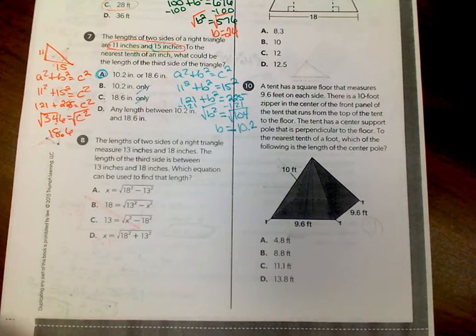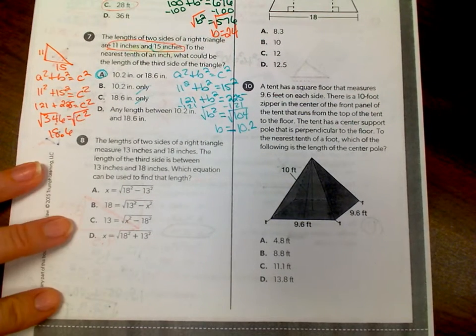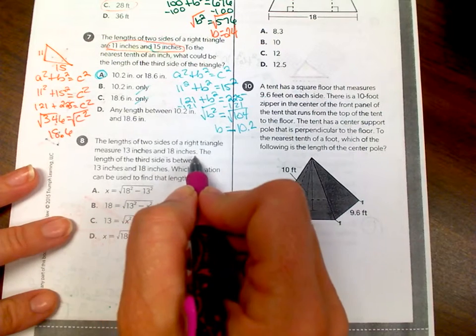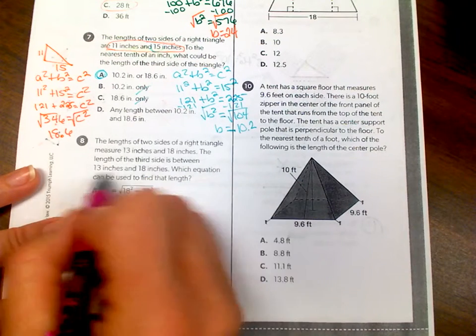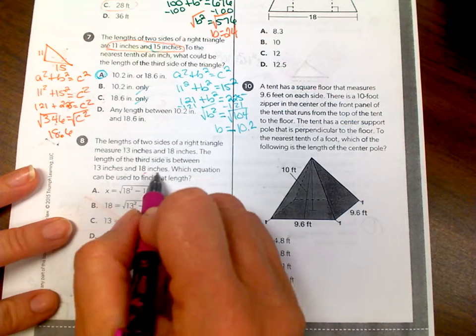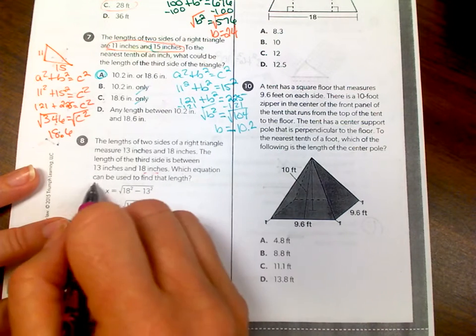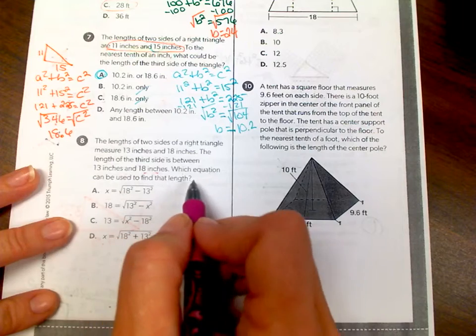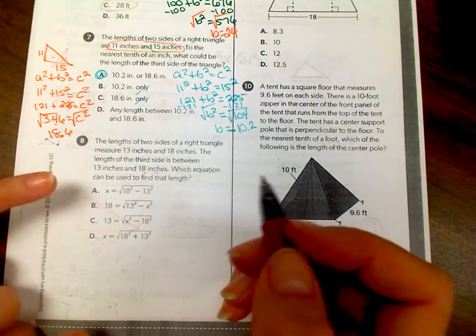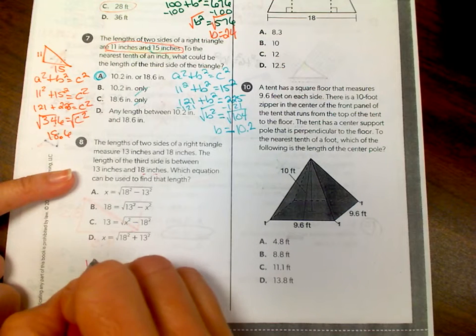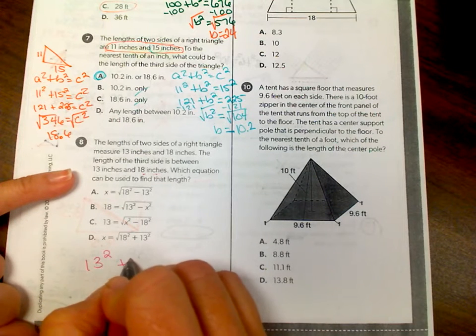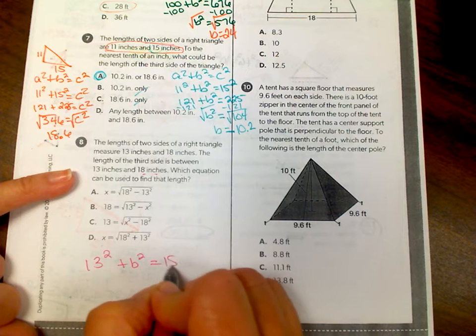Number 8. The lengths of two sides of a right triangle measure 13 inches and 18 inches. The length of the third side is between 13 inches and 18 inches. Which equation can be used to find that length? Okay, so we're needing to find the length. Let's just say 13 squared plus b squared equals 18 squared.